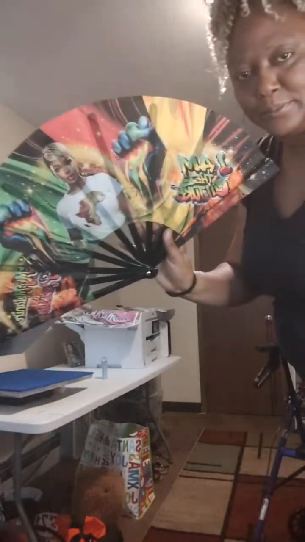So when you do sublimation, and I talk about this all the time with my t-shirts, you have to make your templates a little bit bigger than your actual product. I was already suspicious about that.